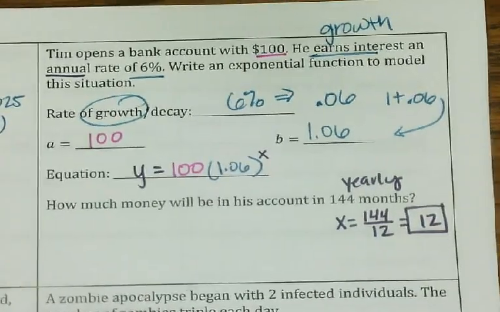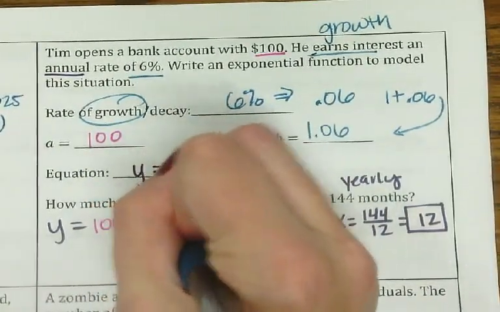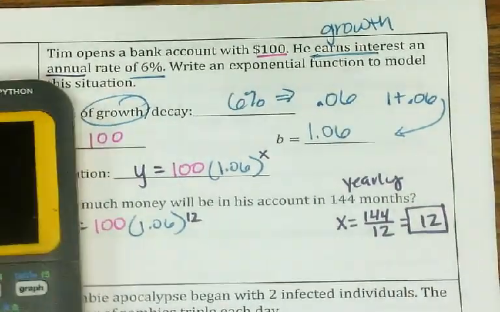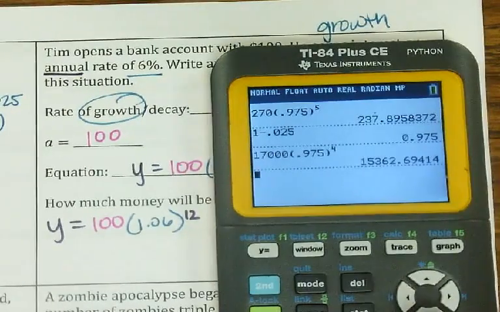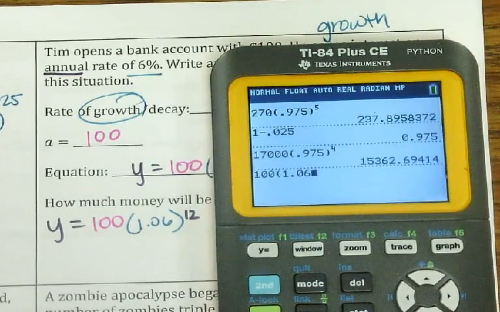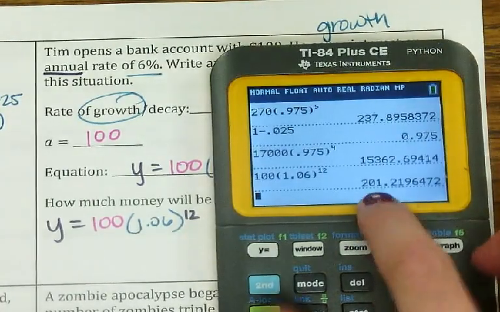So when we plug that in, we say y equals 100 times 1.06 raised to the 12th power. So guys, if Tim opened a bank account and put $100 in it and then just left it there and didn't touch it for 12 years, didn't put any more money in, it would double.